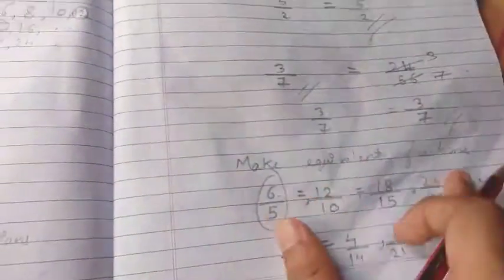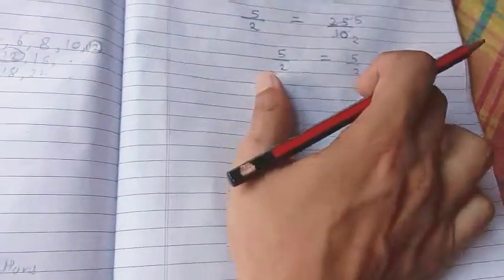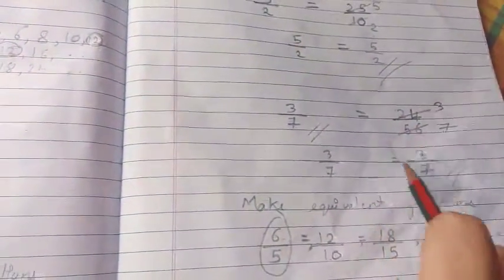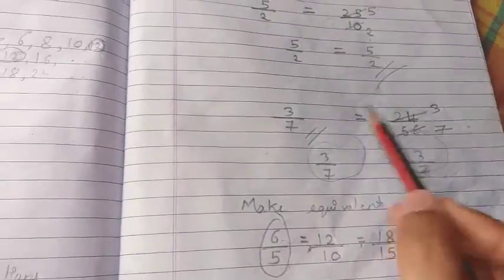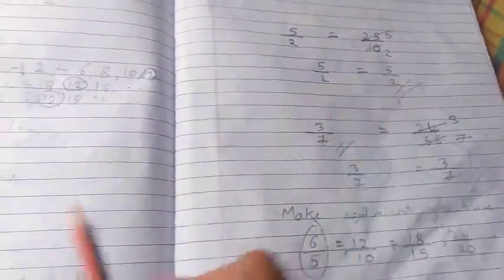Okay, you know how to make equivalent fractions now. You know how to check whether they are equivalent fractions: if the final answer is the same, they are equivalent fractions.